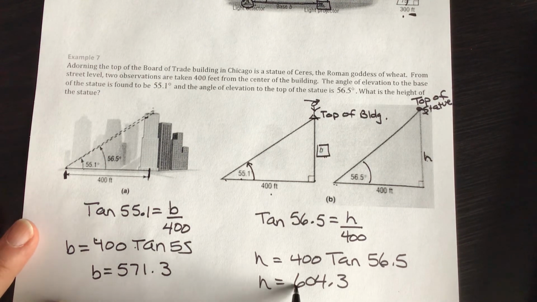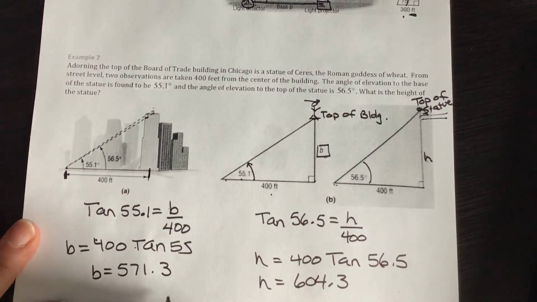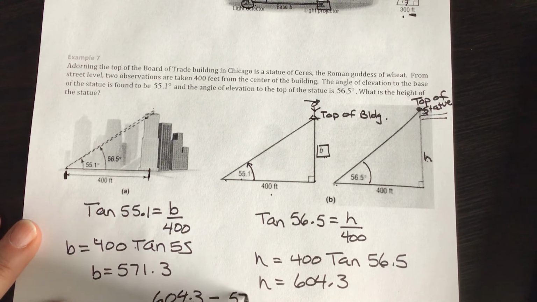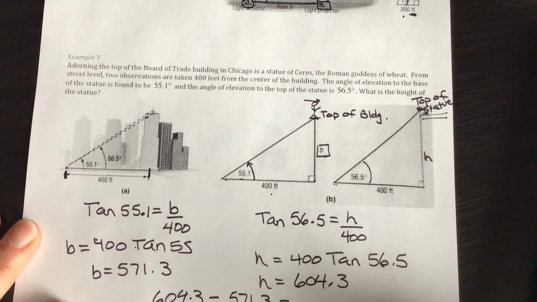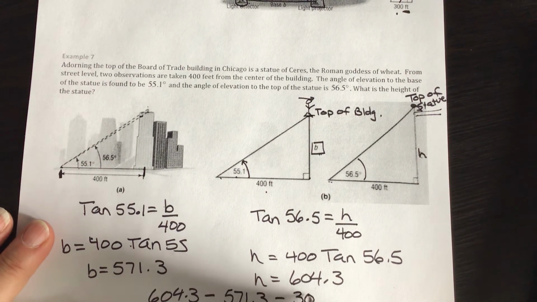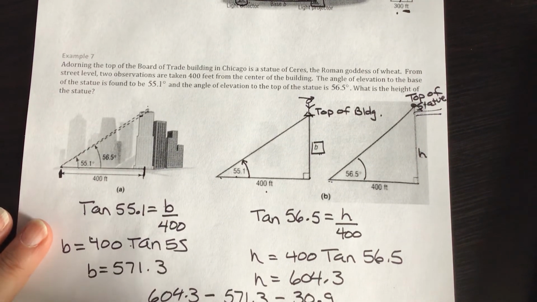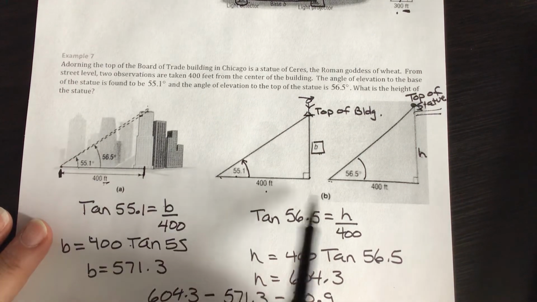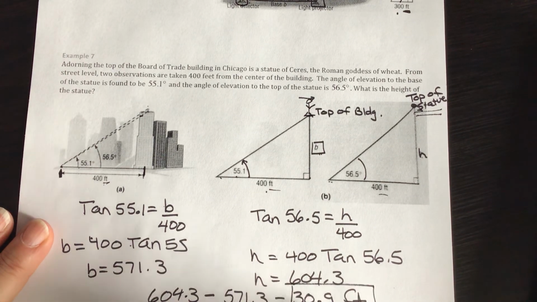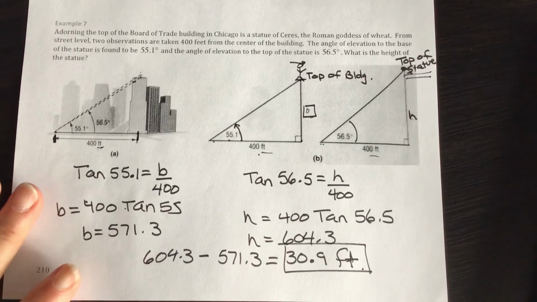So now if we take this height of the statue, which is 604.3, and subtract that from the base of the top of the building, which is 571.3, this is going to give us 30.9. Okay, and our units are measured in feet. And I could even say that that's 31, but I'm going to leave it as 30.9 feet.